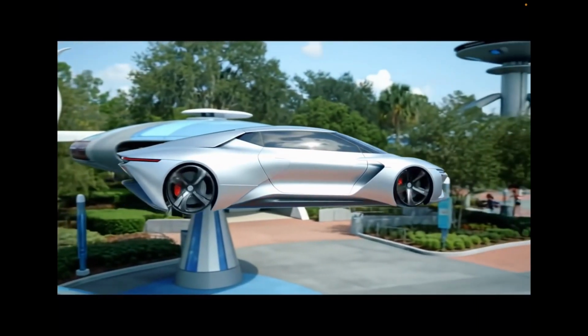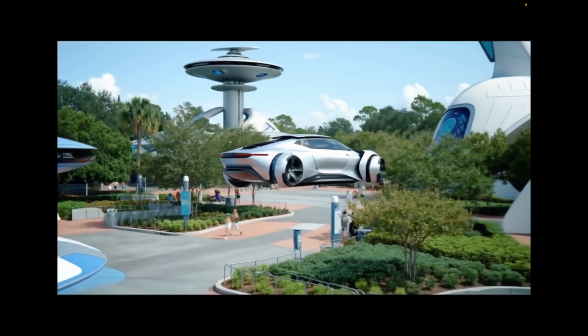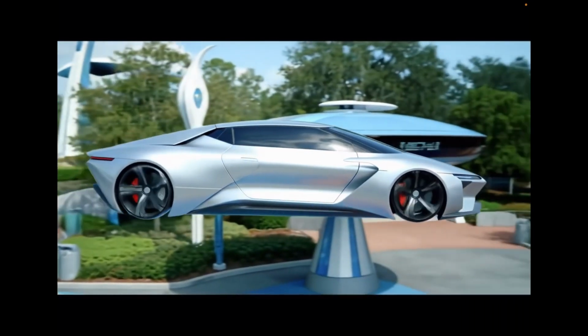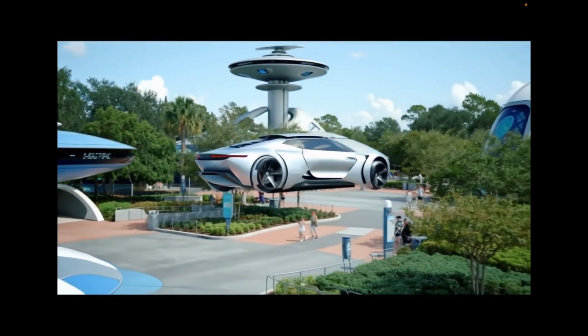Here I told it to morph from a car to a flying car. It did the morphing, but there's no wings that sprout out.